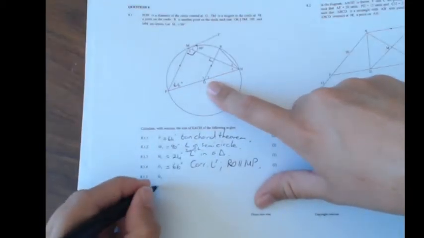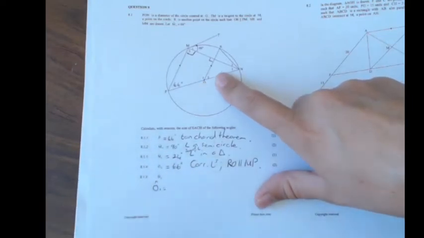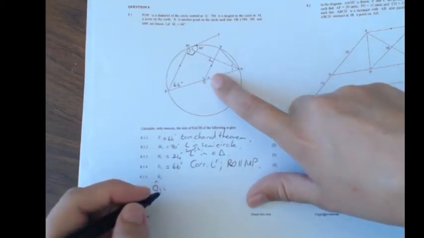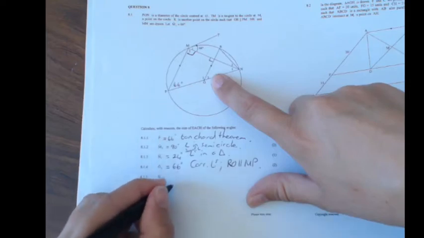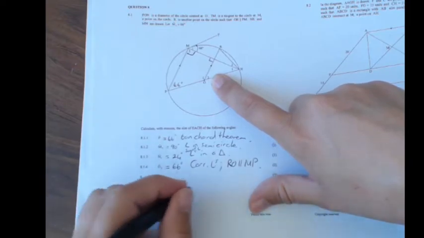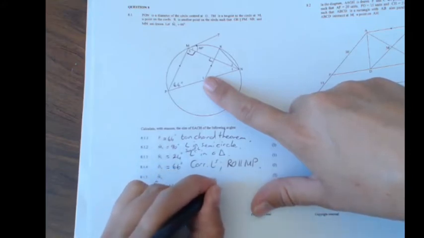O1, I'm first going to state O1 because O2 is 66. This angle here, angles on a straight line, is going to be 180 minus 66 is 114. Is that correct? Yes. O1 is 114, angles on a straight line.